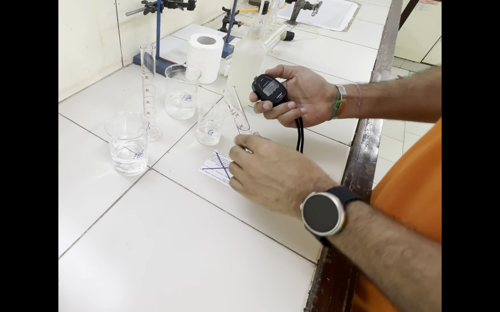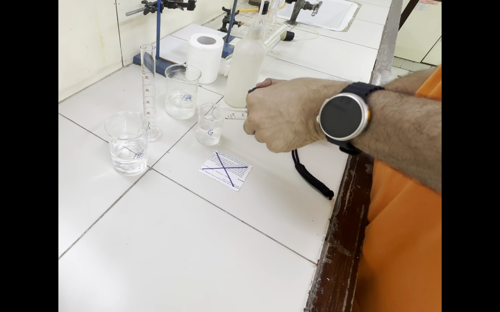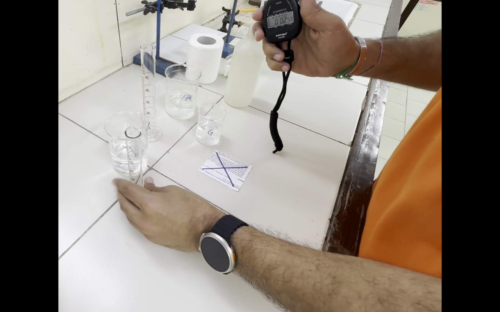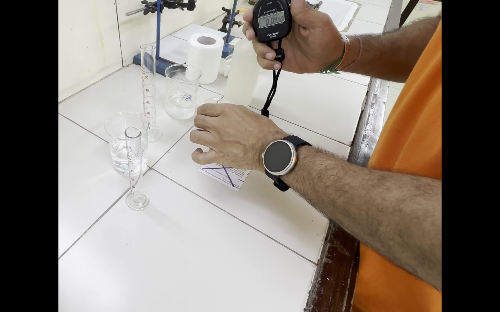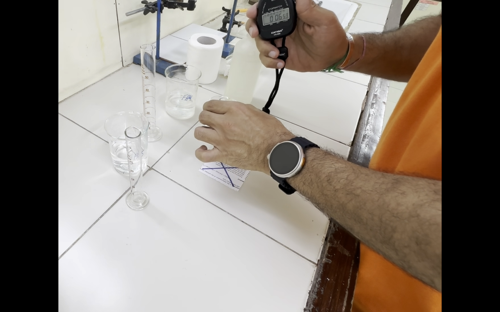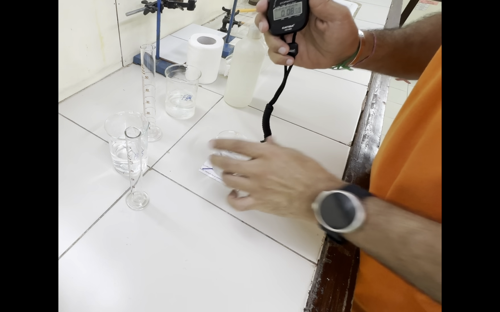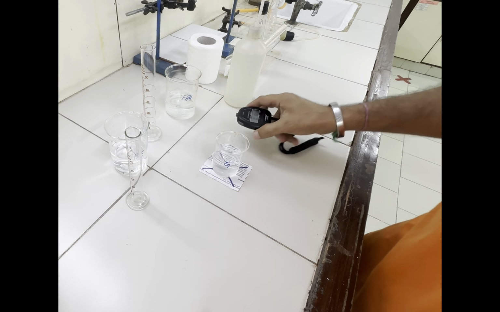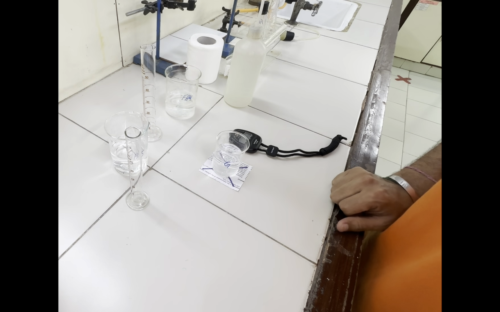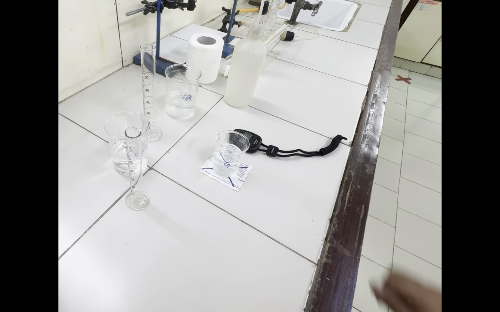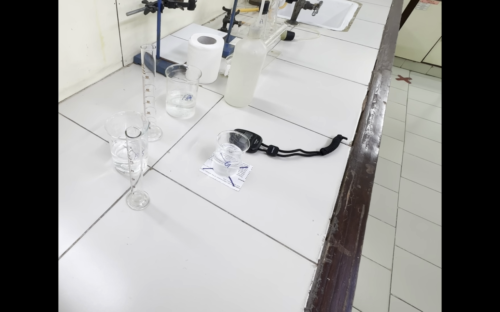So let's start the stopwatch and stir the solution once and put this over the printed insert. Now let's wait for this printed insert to become invisible.